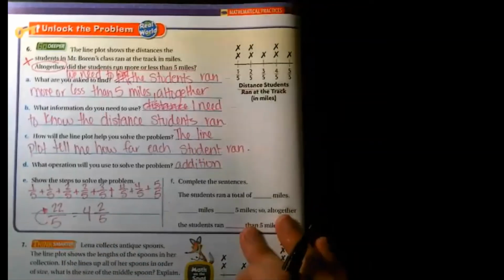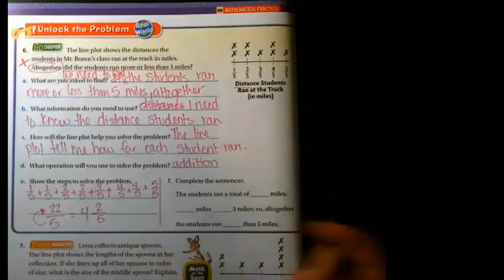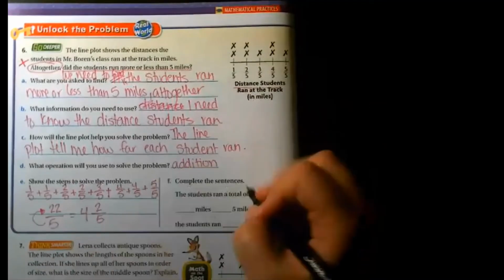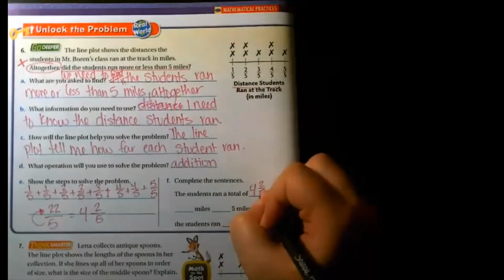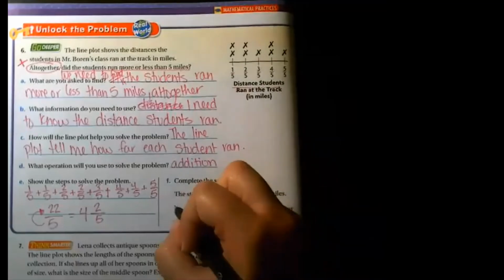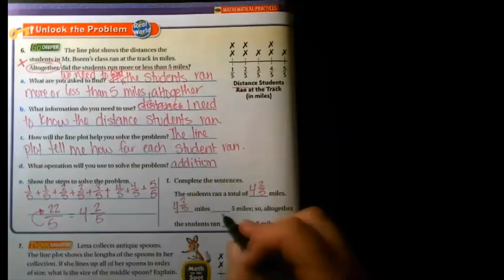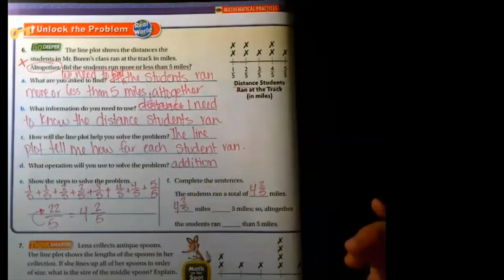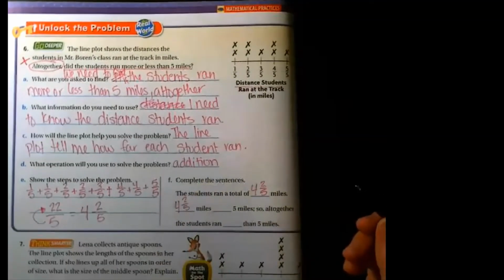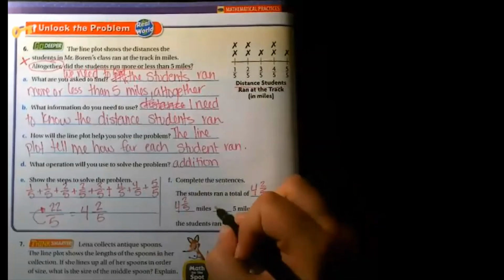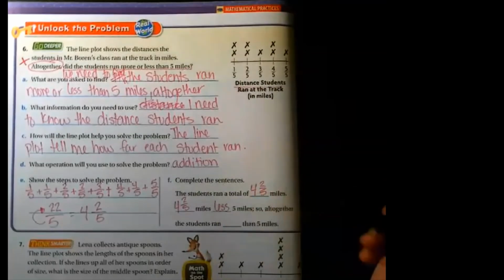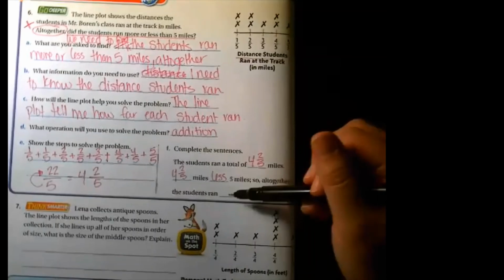So to finish off F, we need to use this new answer we just got. The students ran a total of 4 and 2/5 miles. 4 and 2/5 miles is greater than or less than 5 miles? Good, it is less than. So altogether, the students ran less than 5 miles.